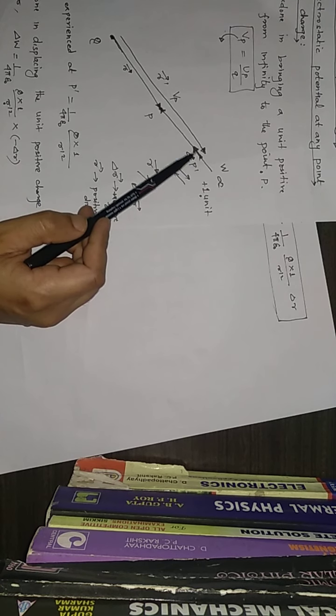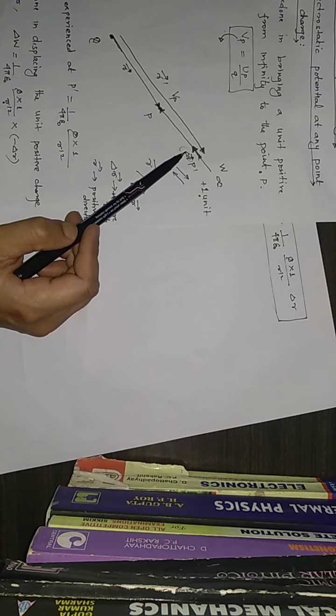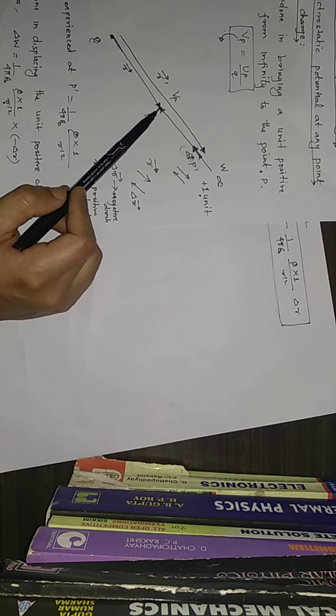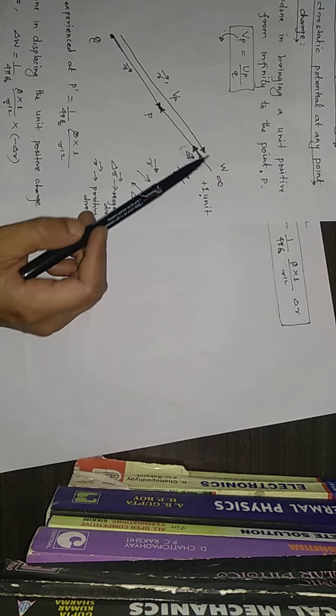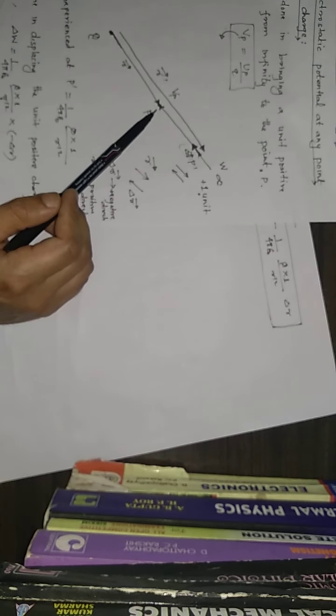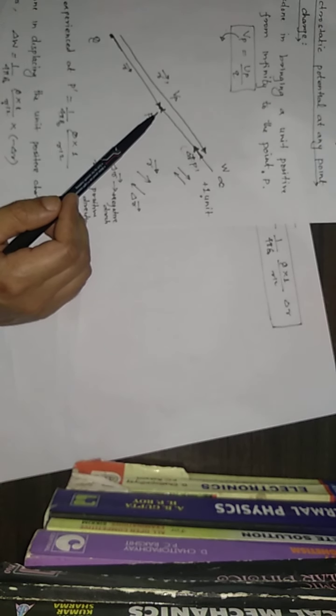This is only a small part of the work done by displacing it by delta r amount, but actually we are displacing it from infinity to the point P. So if I integrate this small amount of work from infinity to the point P, I am going to get the value of the net work done.